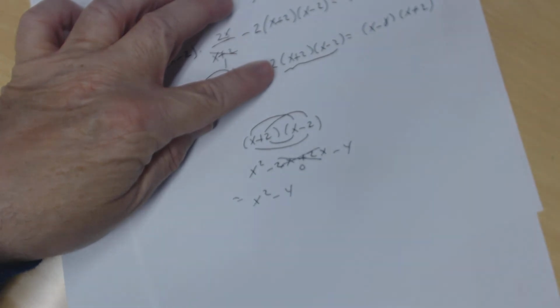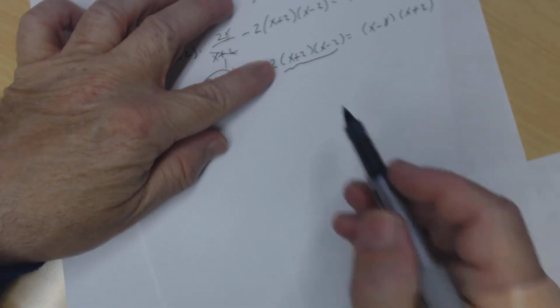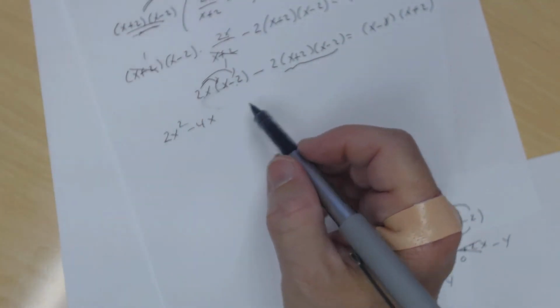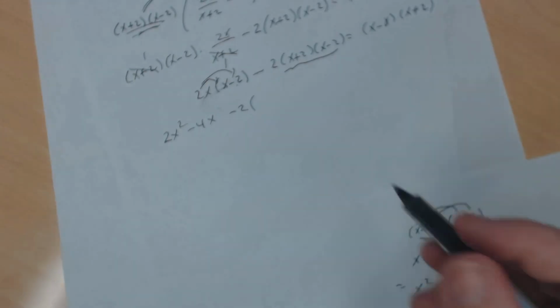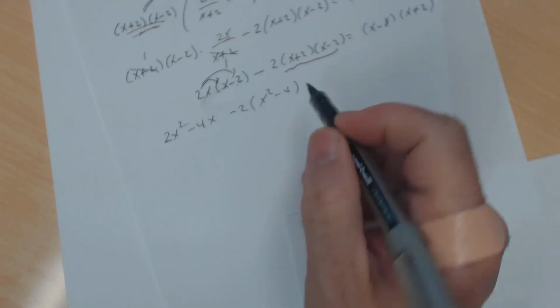But remember, that is being multiplied by negative 2. So I get minus 2 times x squared minus 4. Okay?